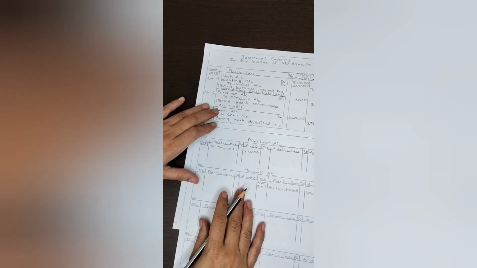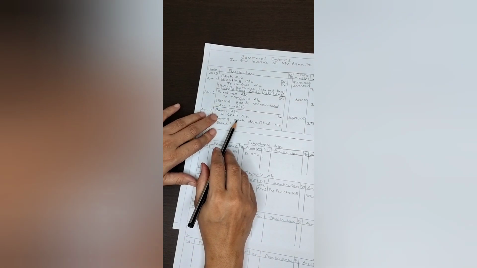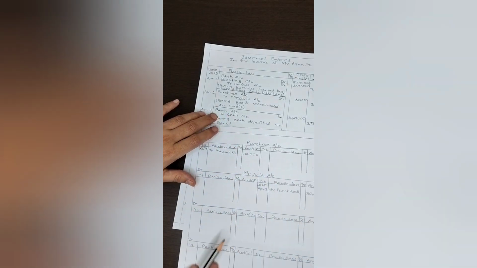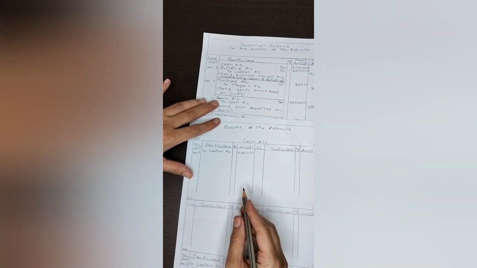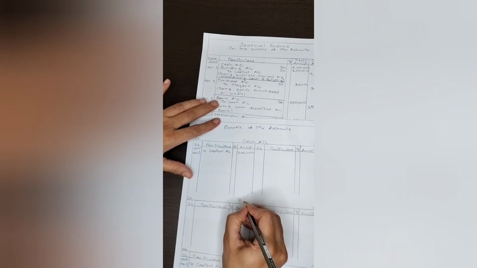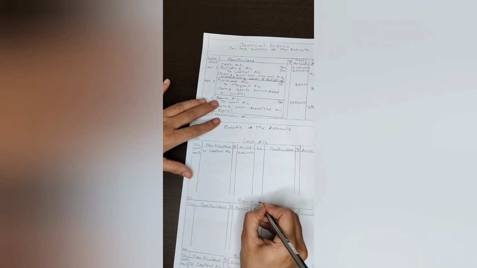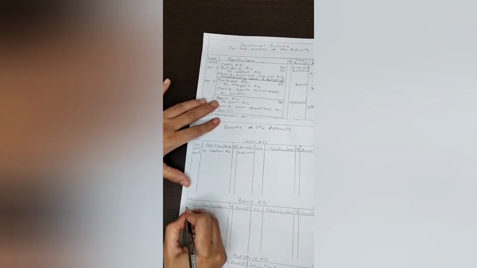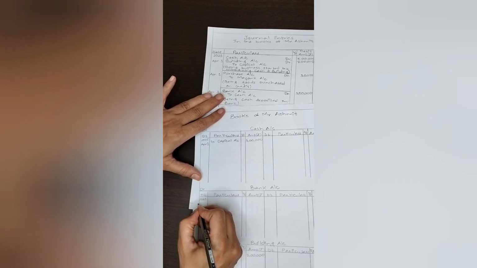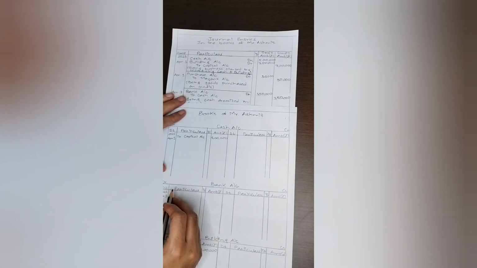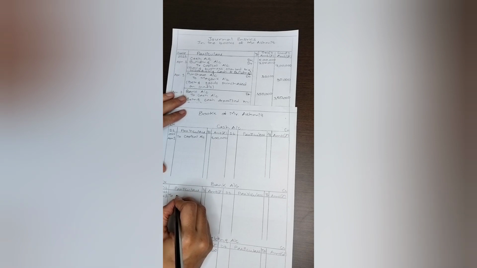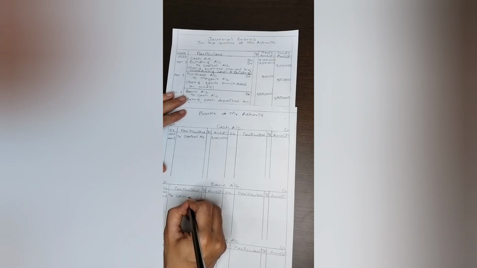30,000. Okay, the next was we deposited cash into the bank. So the cash goes out from the business, bank account is being debited. So here I am preparing the bank account, 2025 April 1st. Okay, so bank account debit, the cash we deposited.